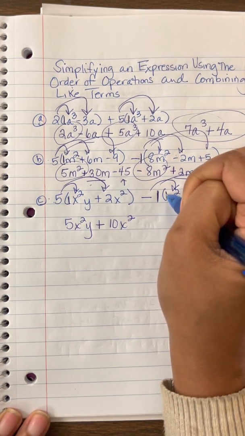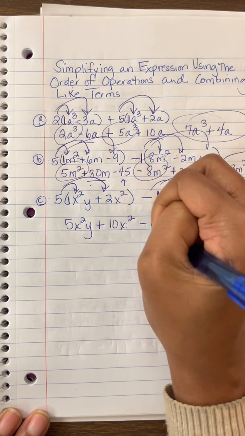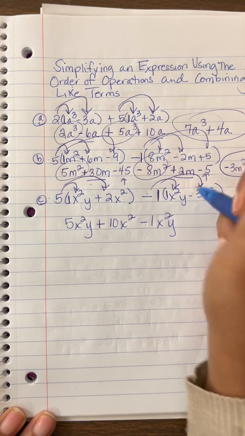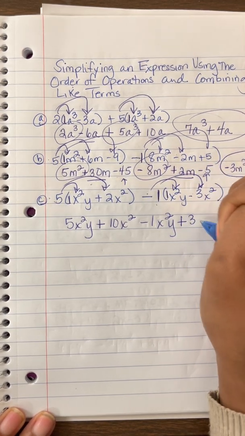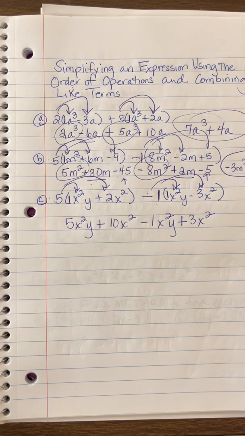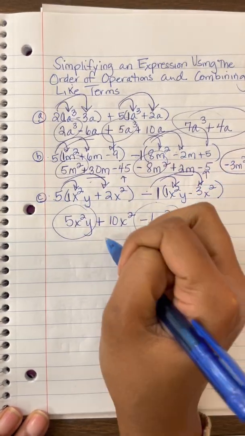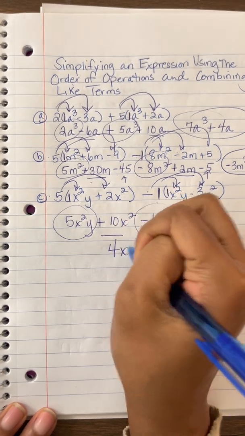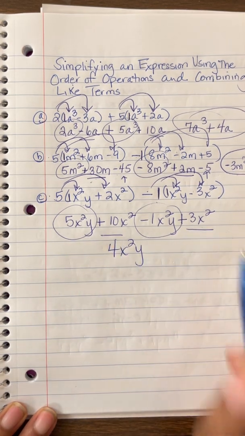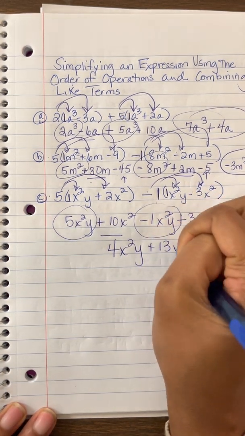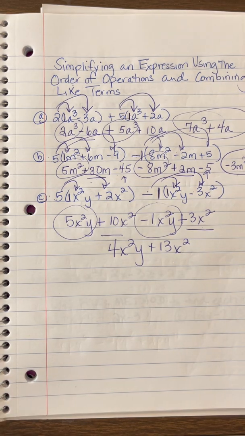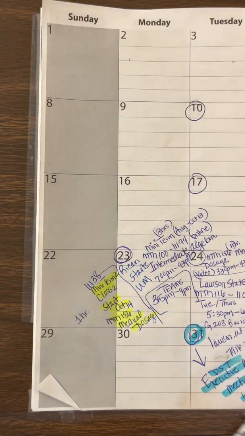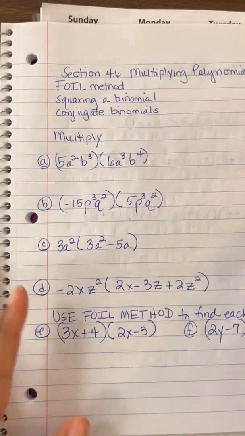-1, this is an understood 1 as well. -1 times 1 is -1. x squared, and bring down your y. And a negative times a negative is a positive. 1 times 3 is 3, and bring down your x squared. Okay, so I'm looking for like terms here. Okay. So 5x squared y minus 1x squared y is 4x squared y, and 10 plus 3 is 13x squared. Okay. So far, so good. And that is the end of that section.